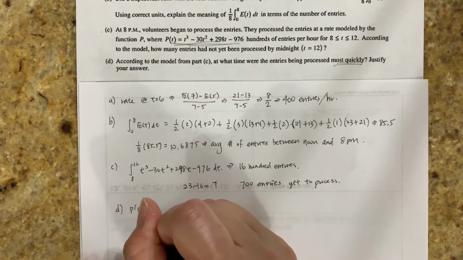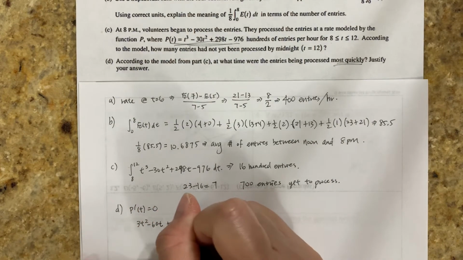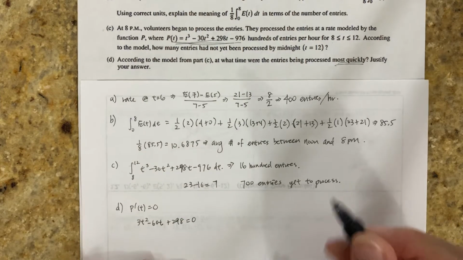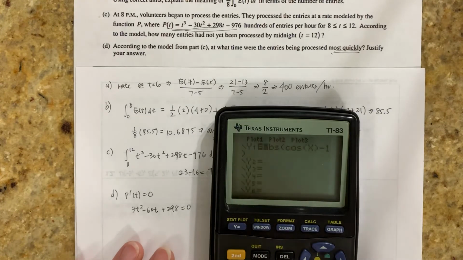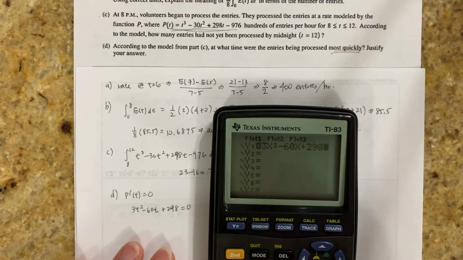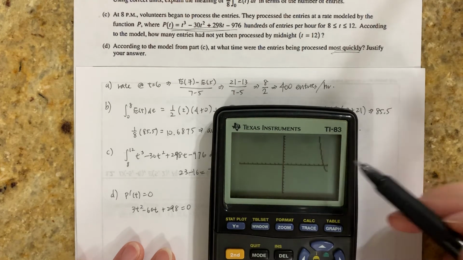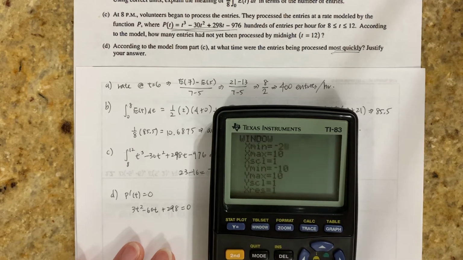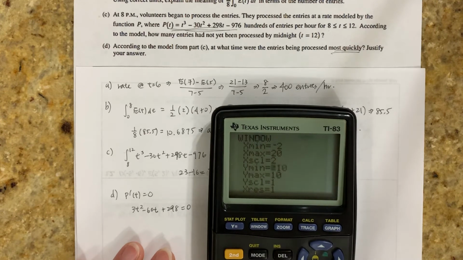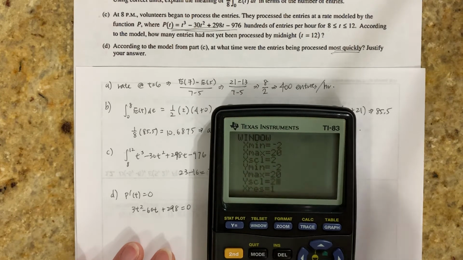You get 3t squared minus 60t plus 298 equals 0. Now this is not factorable. Don't waste time factoring it. One of the quicker ways to do this is to graph it out. So I'm going to go zoom 6 real quick. I can see it's a little bit over on that side, and we don't care about the negative, so change my window: negative 2, put 20 on here, a scale of 2, same thing, negative 2, 20 here, 2, graph.